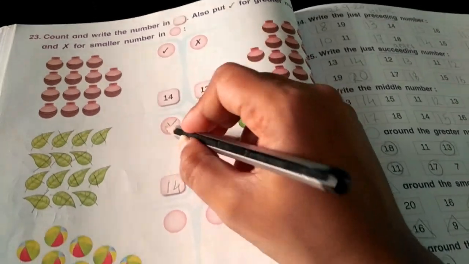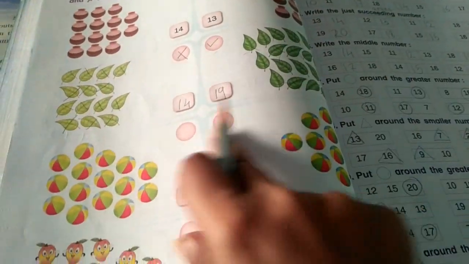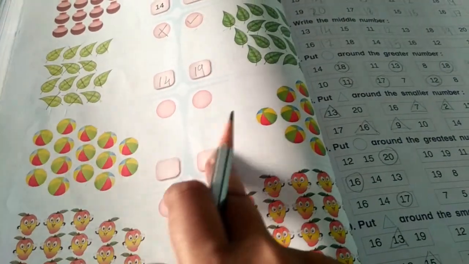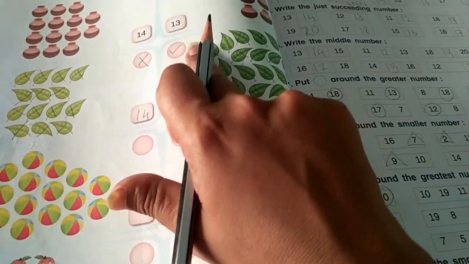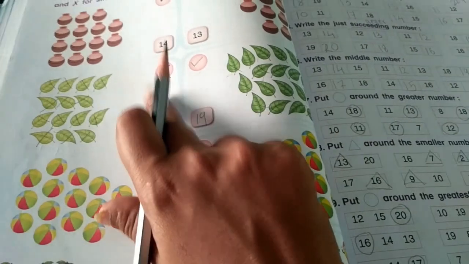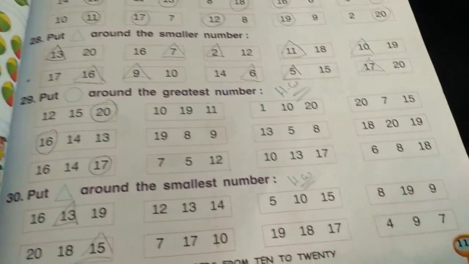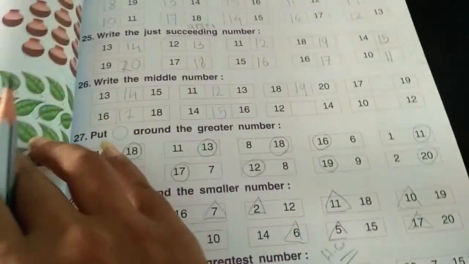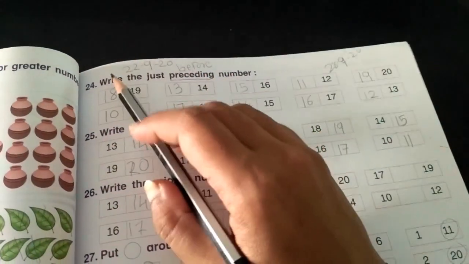तो उसको हम क्रॉस करेंगे. So similar way you will count the numbers, write down in the box, and take the greater number and cross in the smaller numbers, right? Now look at the next page, page number 111, where you will find out many exercises.